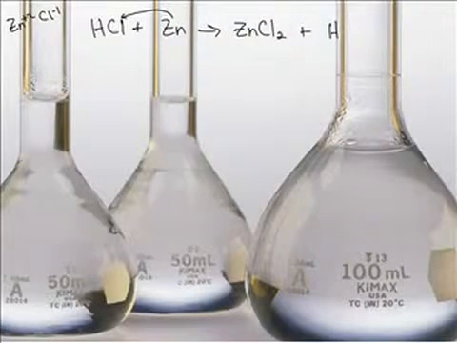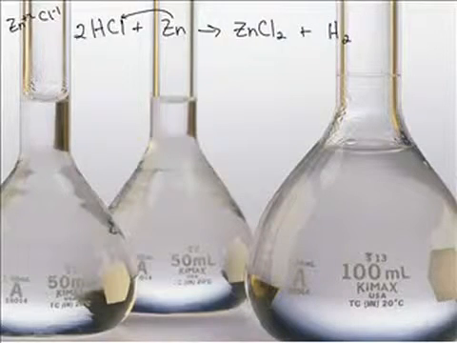Plus, tricky on this, H2. Remember, he's diatomic. Hydrogen always exists as H2. To balance this, I'll need to put a 2 right here. Good? Now, let's take a look.